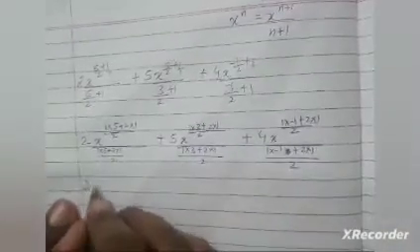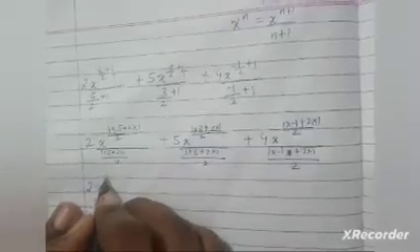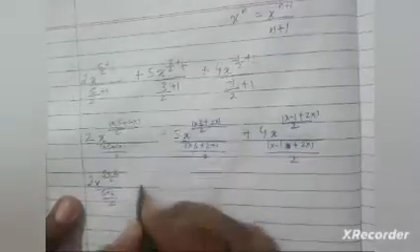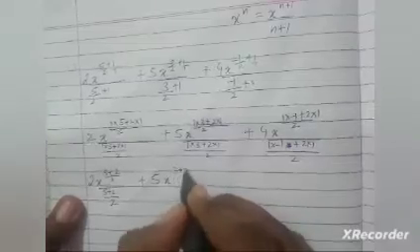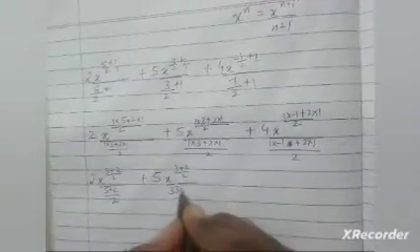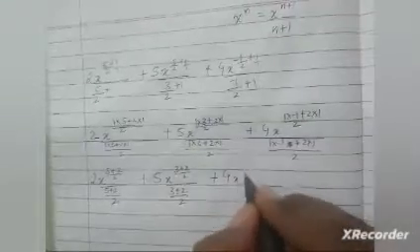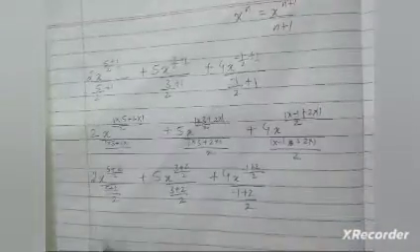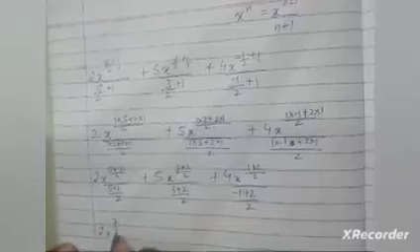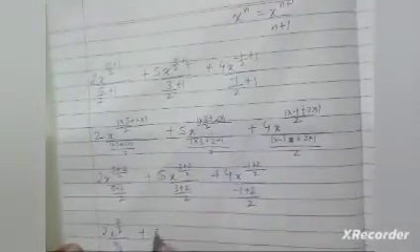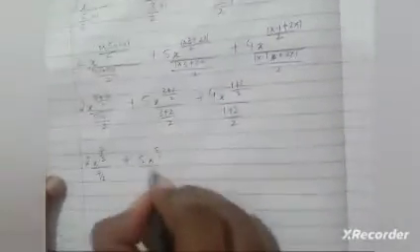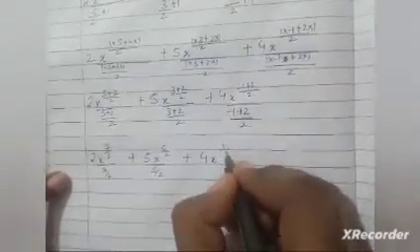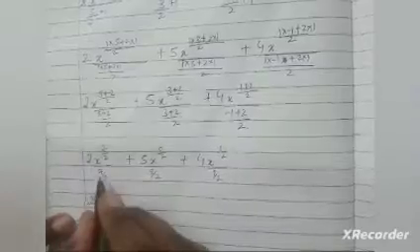Then 2x raised to 5 1s are 5 plus 2 divided by 2, plus 5 x raised to 3 plus 2 by 2, plus 4 x raised to minus 1 plus 2 by 2, then 2 x raised to 7 by 2 plus 5 x raised to 5 by 2 plus 4 x raised to 1 by 2 divided by the same.